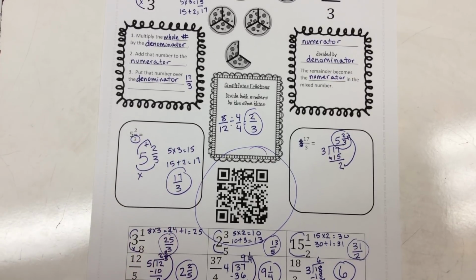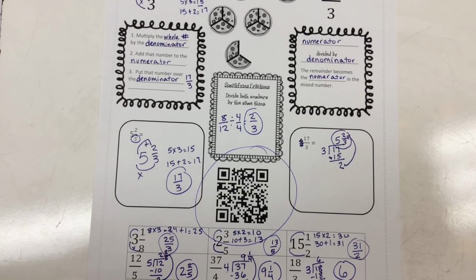All right, that is all for this video, okay? If you have extra time left at your station, go ahead and flip the page to the back of page 1, which is page 2, and you can begin practicing those problems, okay?